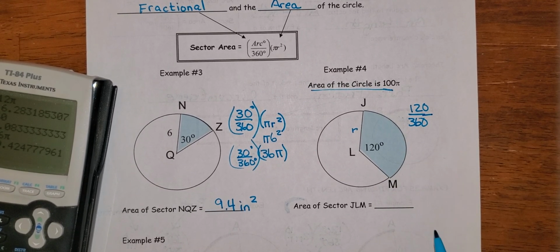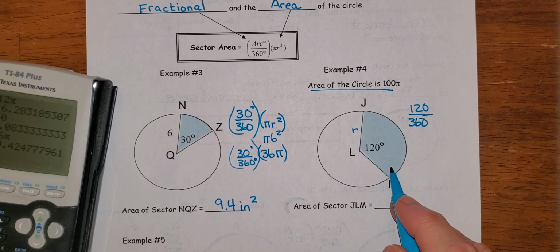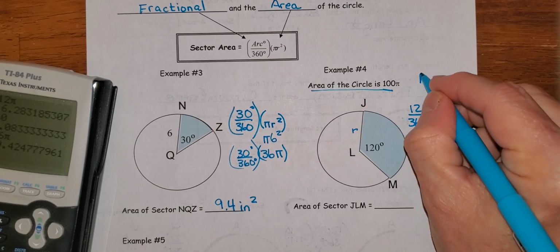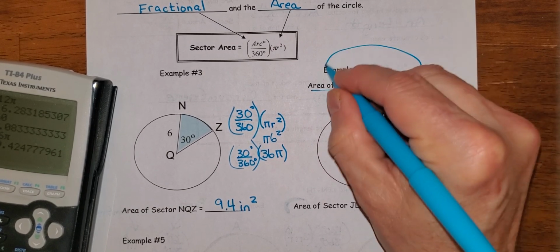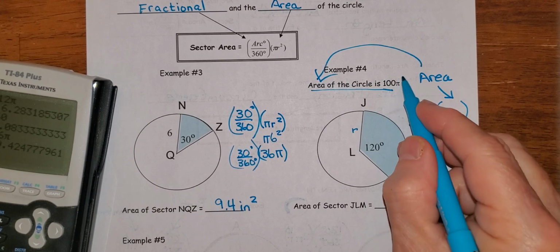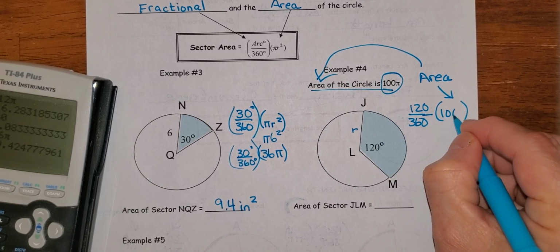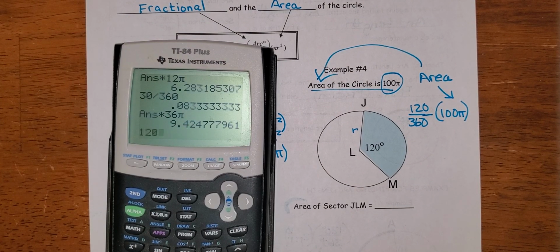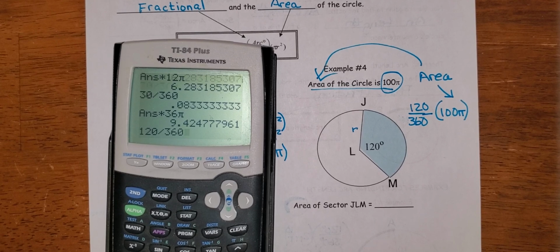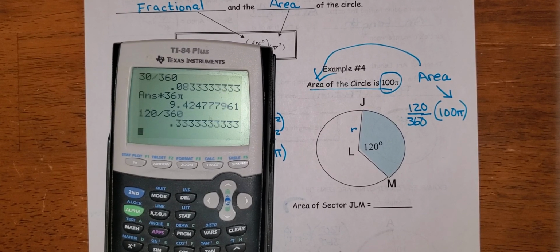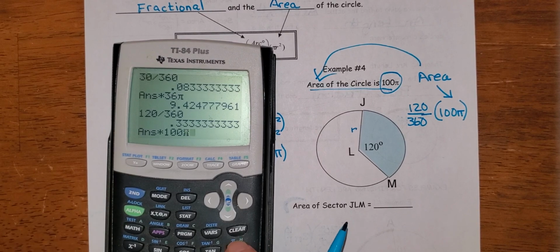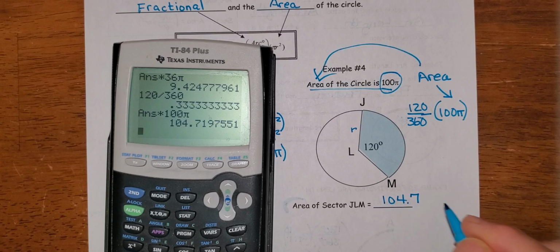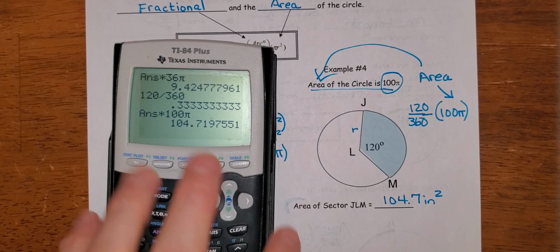And then if we want the area of this whole sector, then this part was supposed to be the area of the circle. Well, guess what? They told us what the area was. It was 100 pi, so all I got to do is plug that in here. And it was an easy problem. I thought it was going to be hard, but no, it's easy. 120 divided by 360. You hit enter, and then you multiply it by 100 pi. And you get 104.7. And if it was in inches, we would say inches squared because it's area.